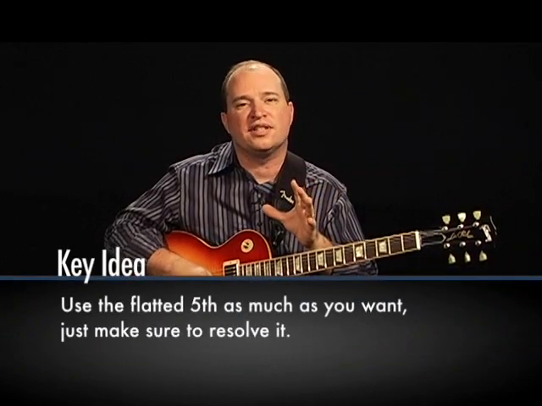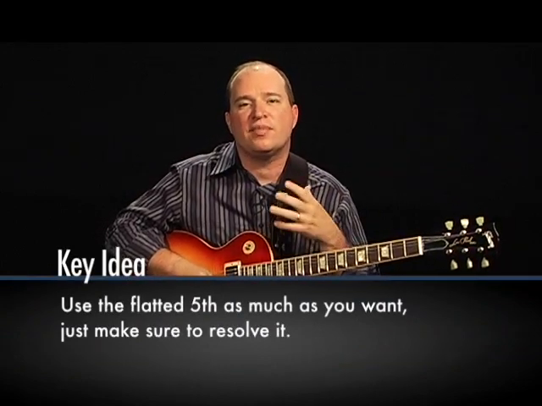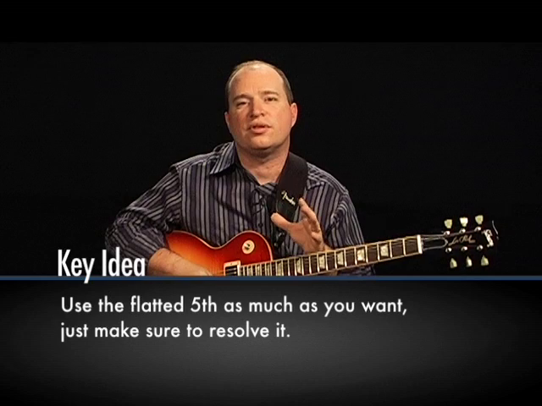Great. So think of the flatted fifth as the jalapeno juice of the blues. Just a little bit and it gives a lot of flavor, but too much of it is going to ruin the sound of what you're trying to create. So the rule for flatted fifths is use the flatted fifth as much as you want, just make sure to resolve it.